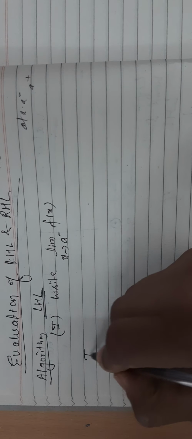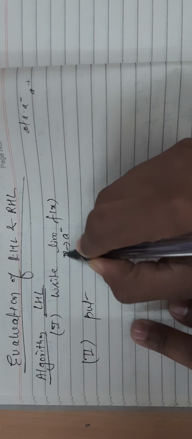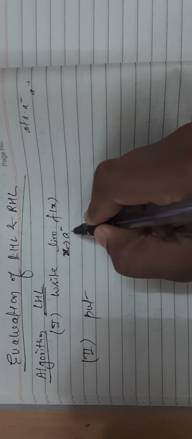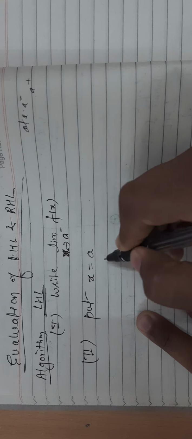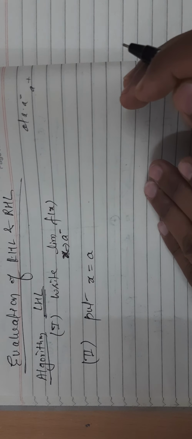Then the second step. Now this x is approaching a towards the left hand side. So we will put the value of x but not a. X is approaching a but x is not equal to a.